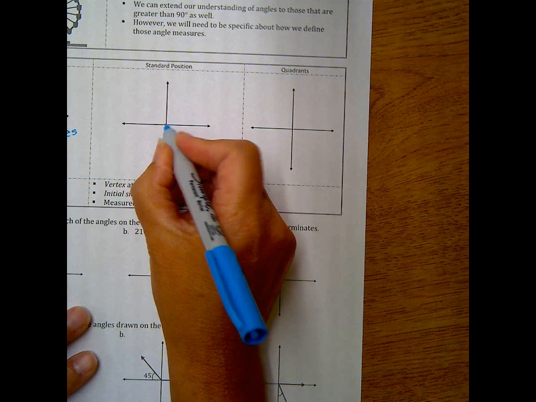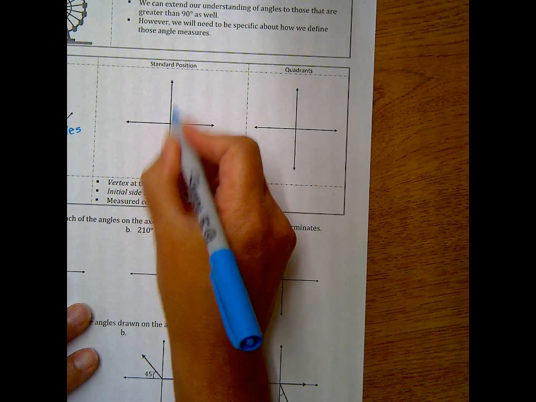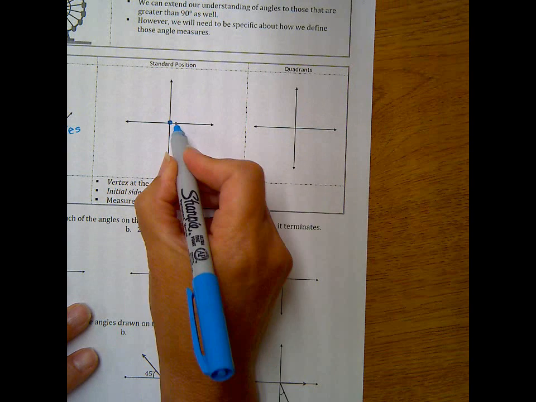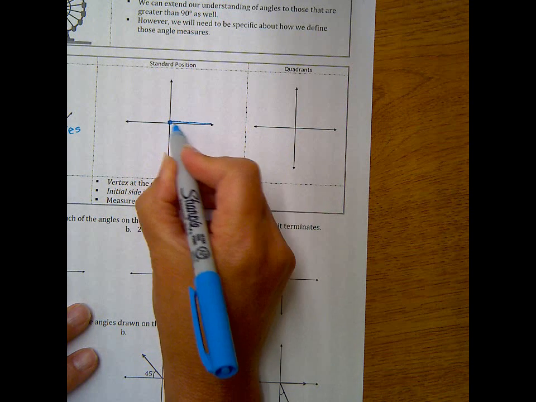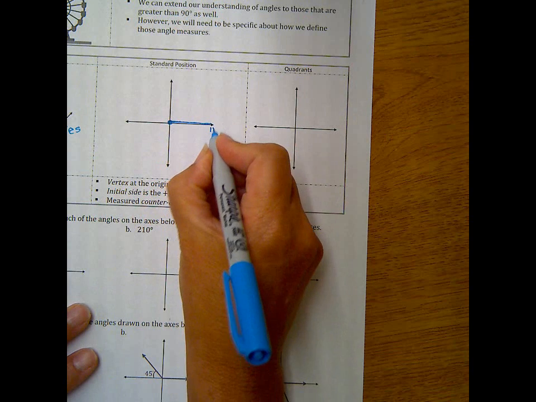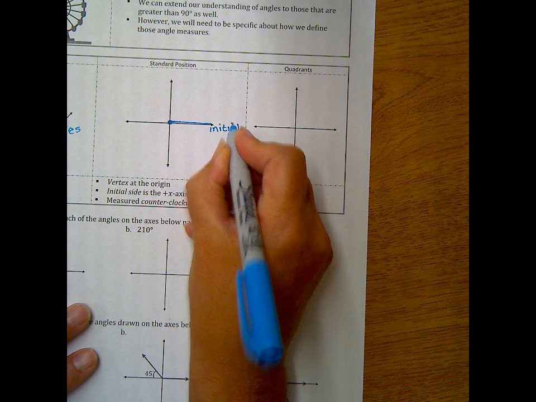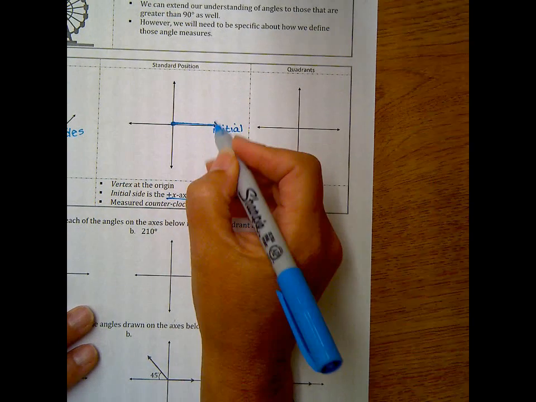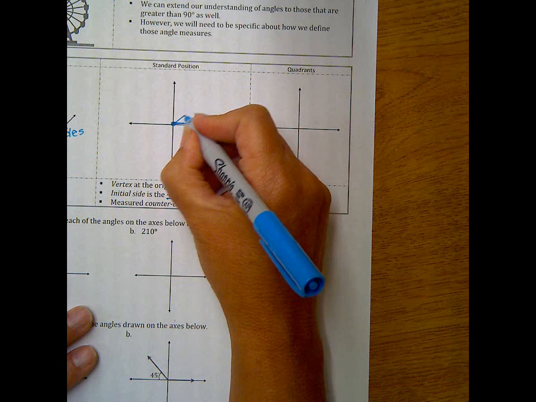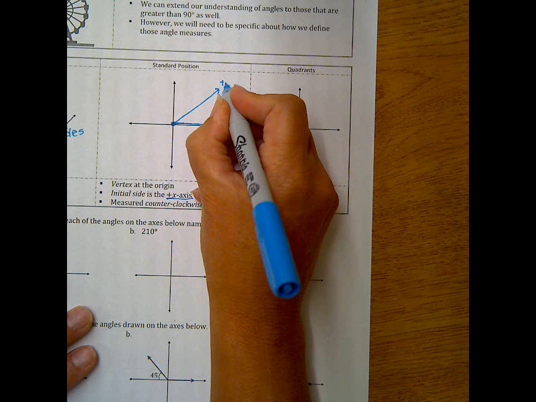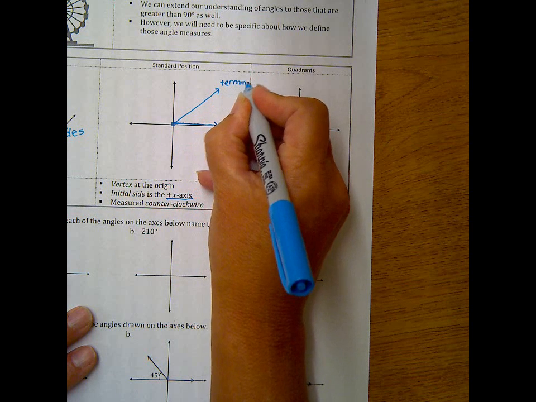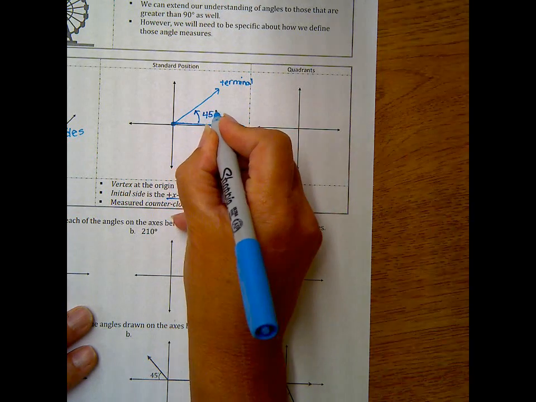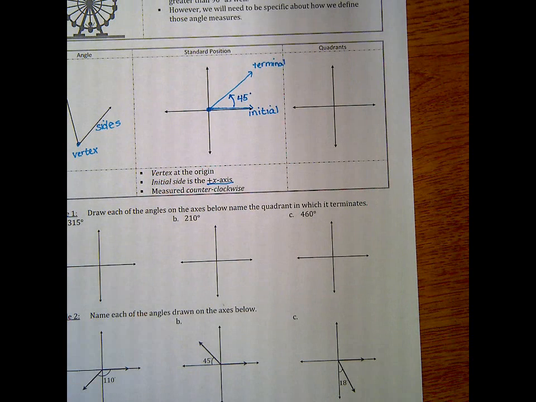We are going to add in, if we put an angle on a coordinate plane, so the vertex is at the origin, and the initial side, what's called the initial side, is on the positive x-axis. When we measure that angle, let's say our terminal side is right here. Let's assume this angle here is 45 degrees. There's other ways to measure that angle.